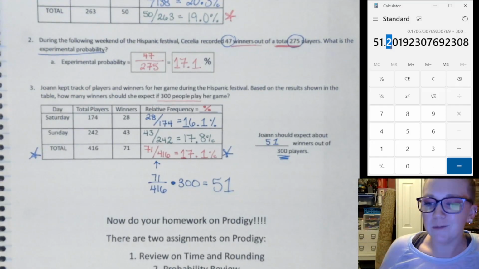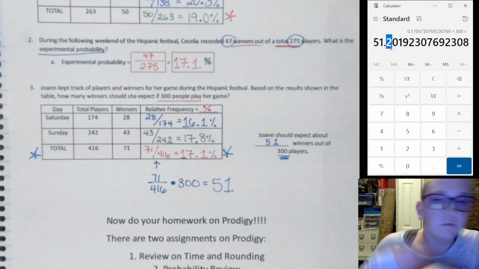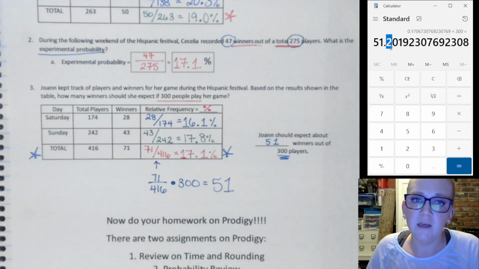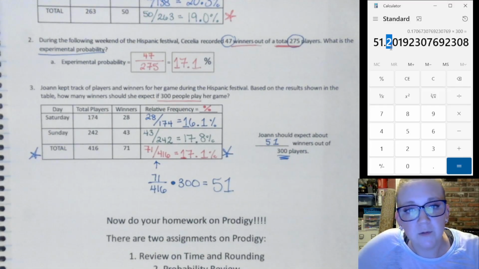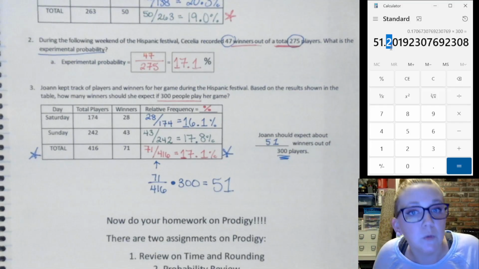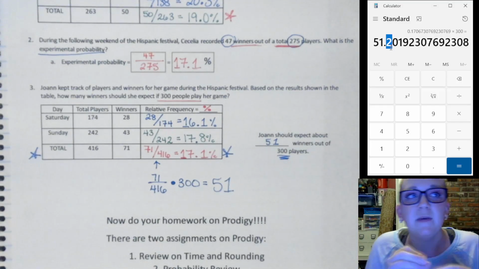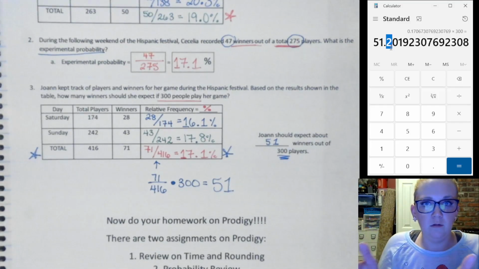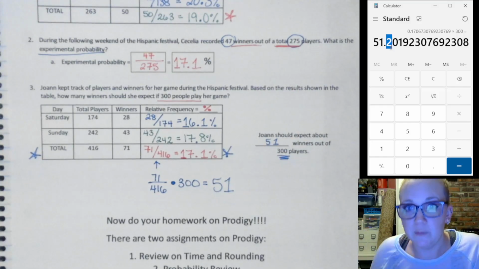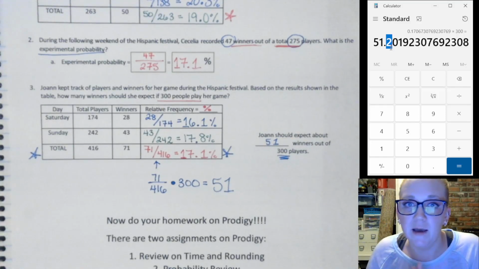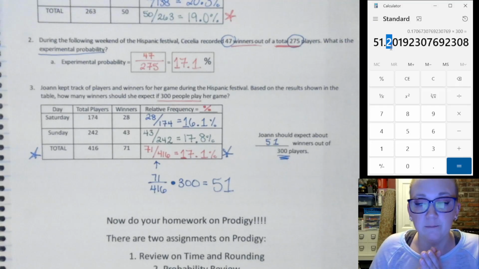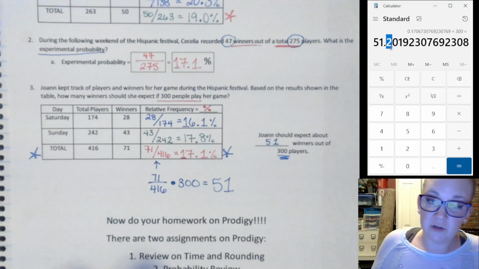It shouldn't be that much different than what we've been doing. The only difference is that this one tells you how many people did the thing. In this case, how many people actually played the game. It's not just our theory.